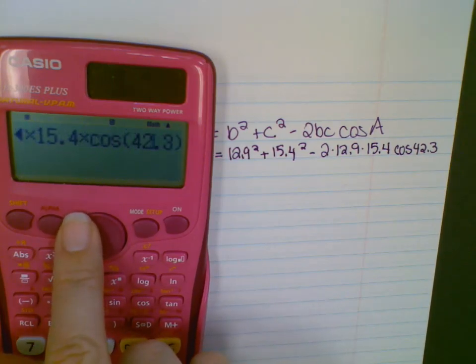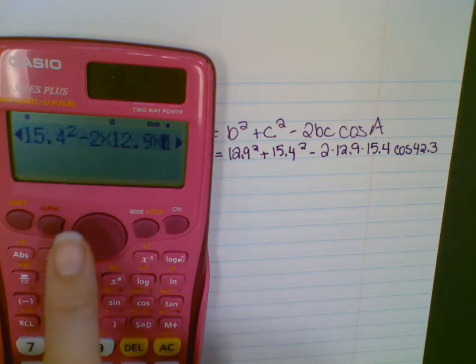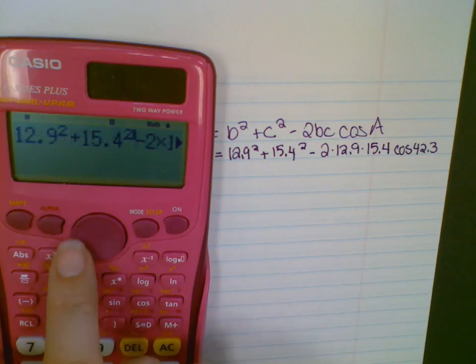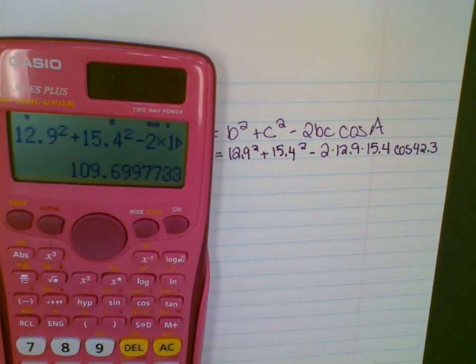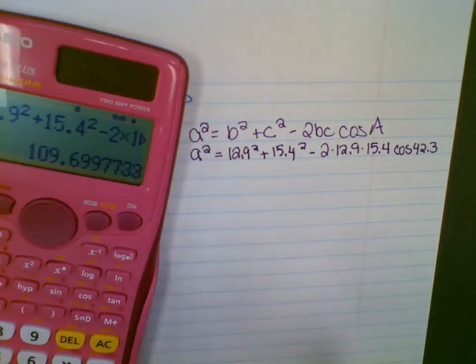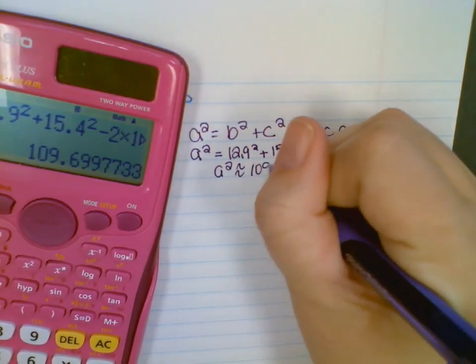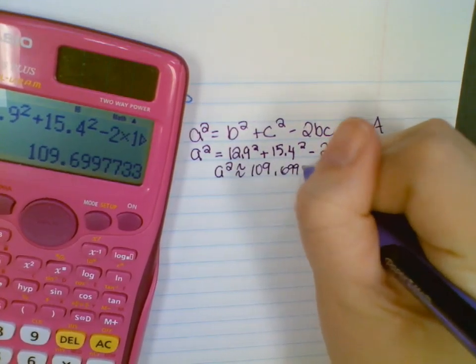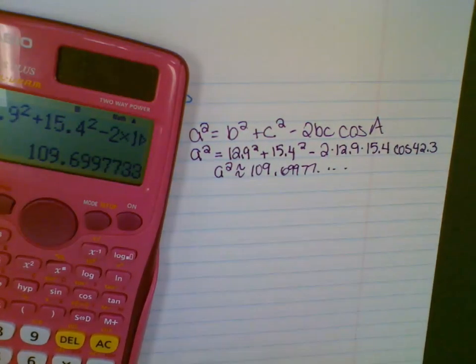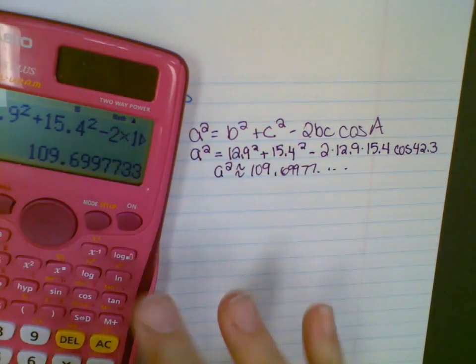I got something different than when I did it last time. 12.9, 15.4. Okay, I guess that's right. So a squared is approximately 109.69977. From here we just have to take the square root since it's a squared.